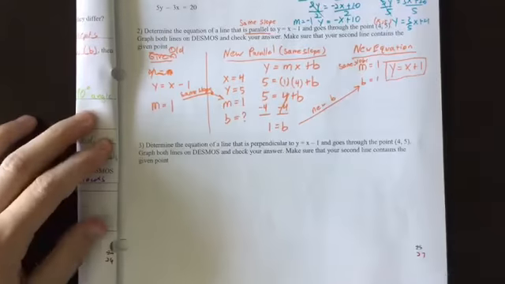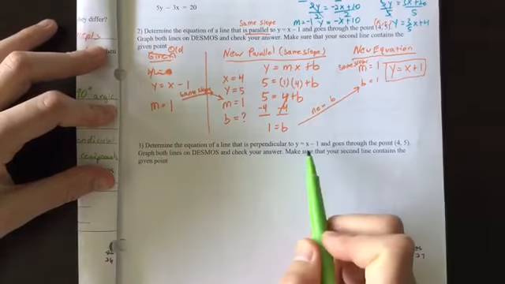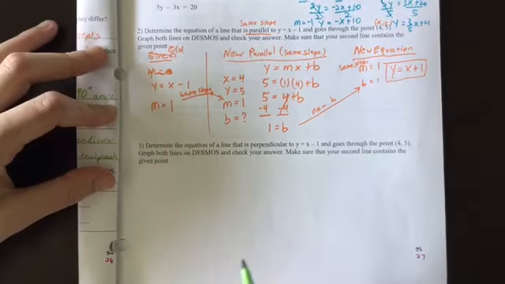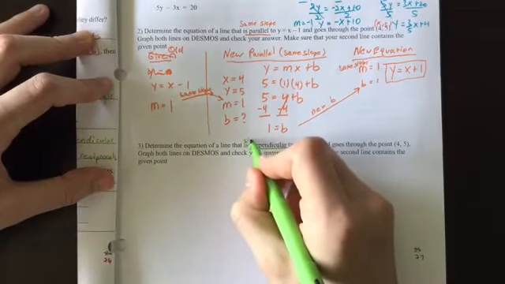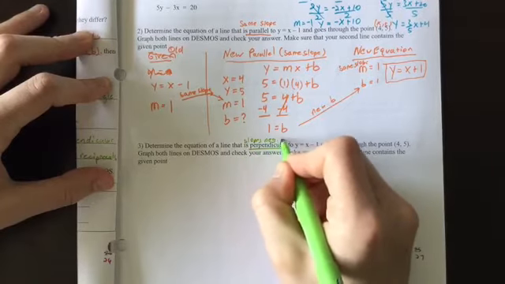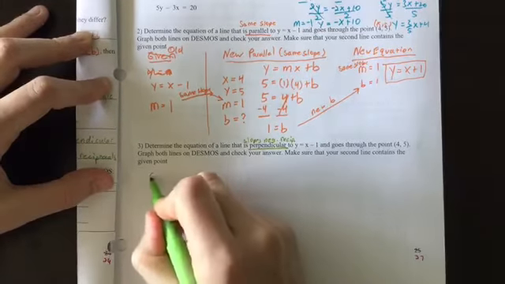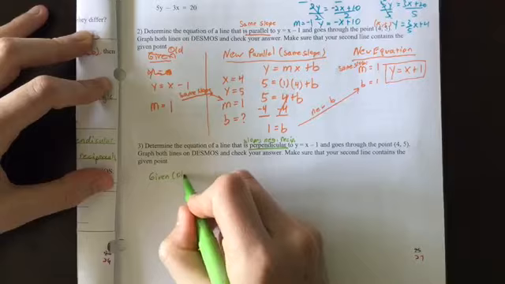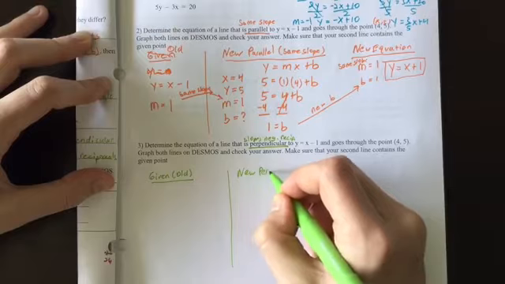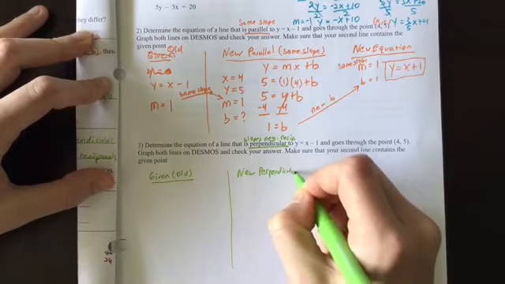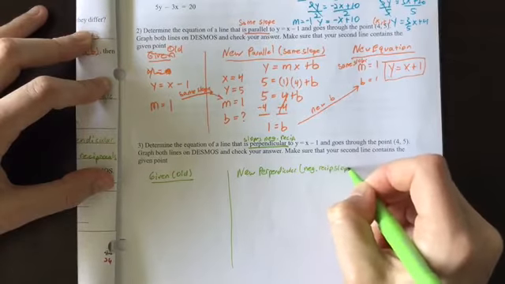Number 3 is essentially the same question, except this time we're going to write an equation for a line that's perpendicular. So a line that's perpendicular to y equals x minus 1 and goes through the point 4, 5. As soon as I see perpendicular, I'm thinking that our slopes are those negative reciprocals. So I have that memorized. Again, I'm going to separate my information into that given line, that old line, and then that new perpendicular line with that negative reciprocal slope.